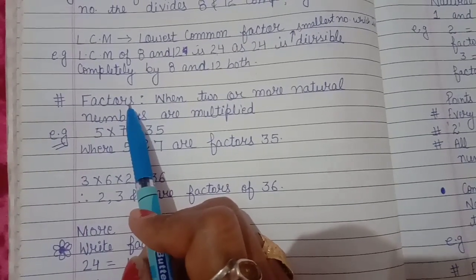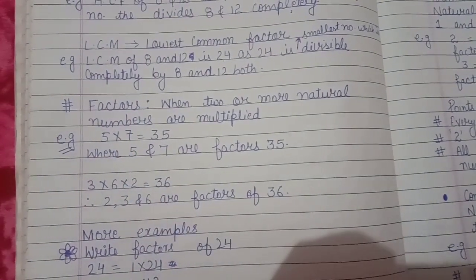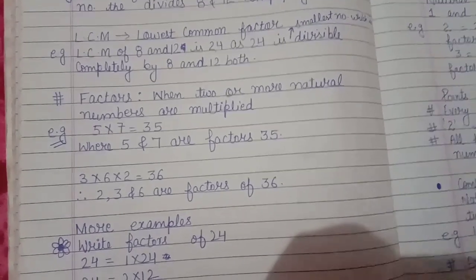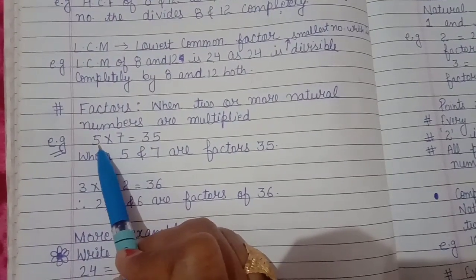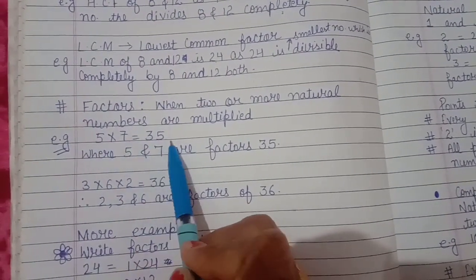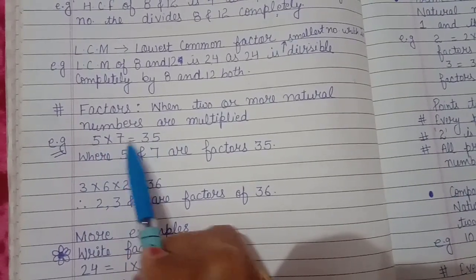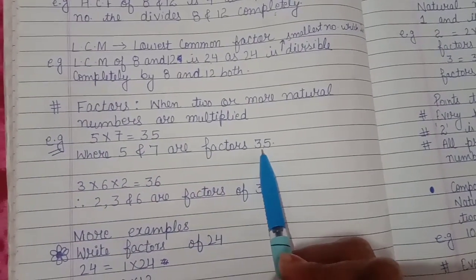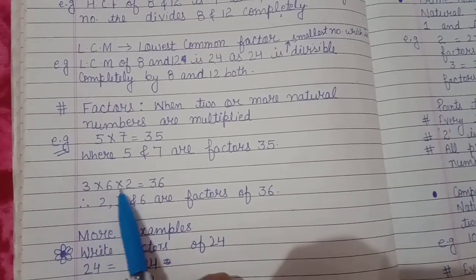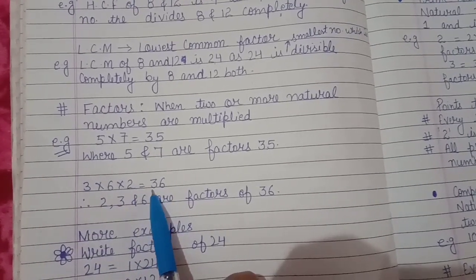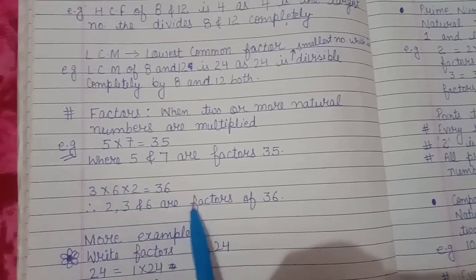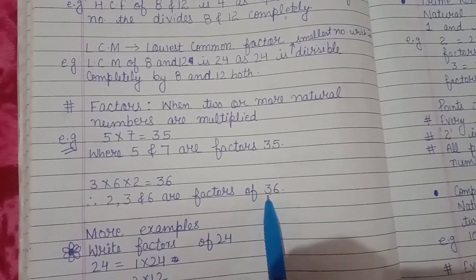What are factors? Factors are two or more natural numbers that, when multiplied, give a product. For example, if I multiply 5 and 7, it becomes 35, so 5 and 7 are the factors of 35. And if I multiply 6 by 2, the number becomes 12, so 2 and 6 are factors of 12.